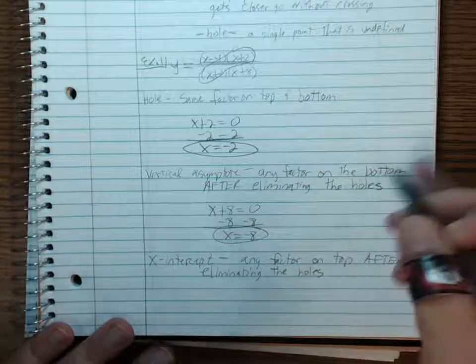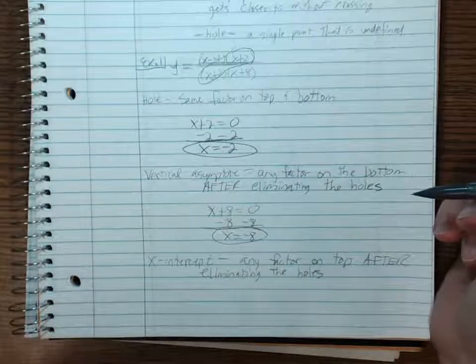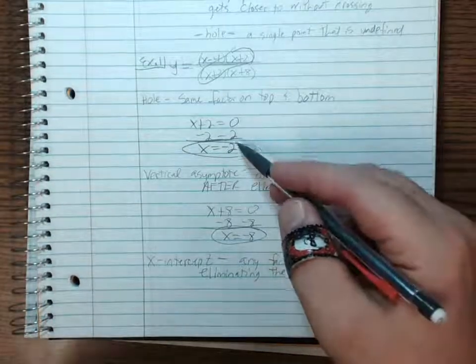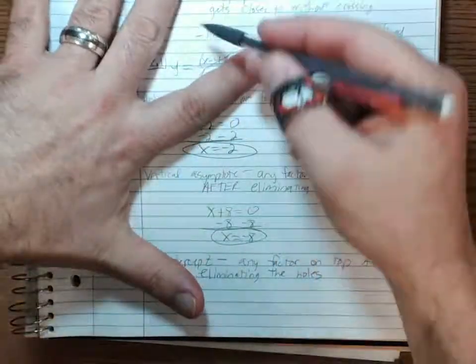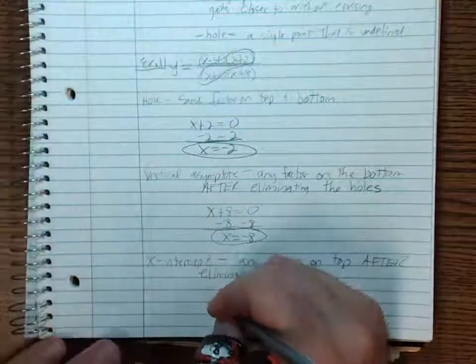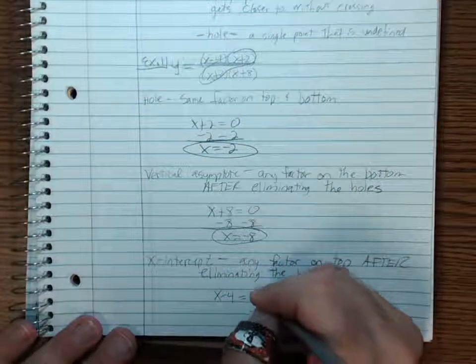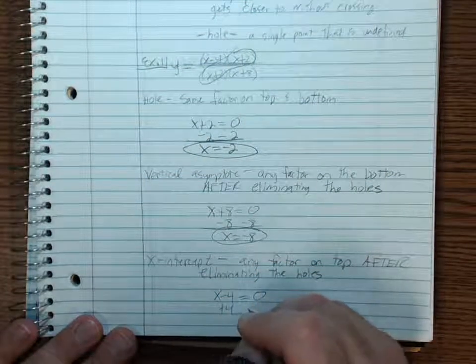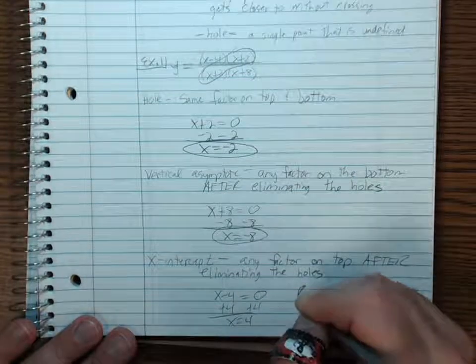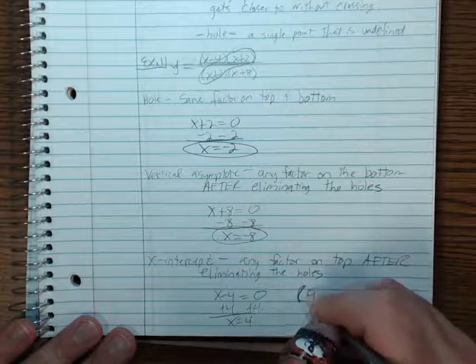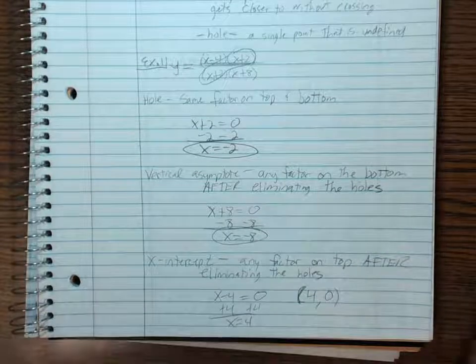So in this case, once we eliminate x plus 2, what's left on the top is x minus 4. So we set that equal to 0. We add 4. We get x equals 4. Please write this one as an ordered pair. Whatever you solved for, comma, 0.